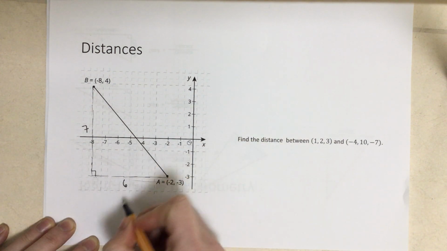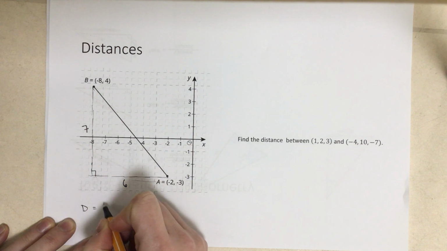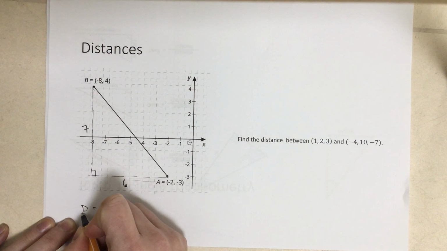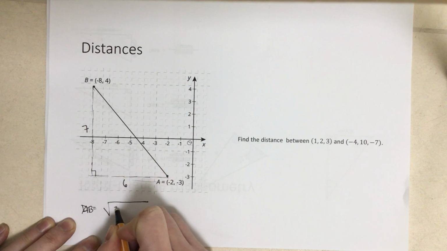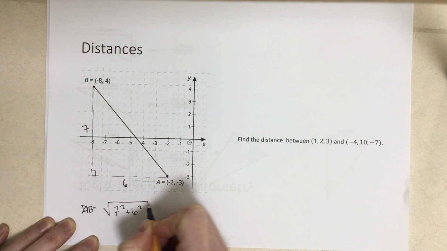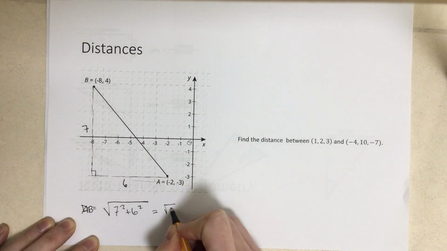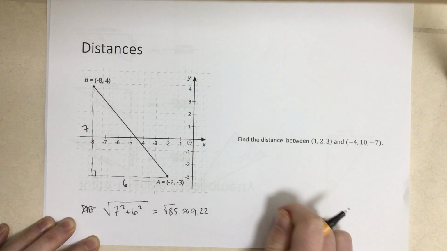Okay. And when you find the distance of all of these, you'll get the C or D or whatever you want to call it, the length of AB. How about I write it like that, actually? That's probably wiser. AB is equal to the square root of 7 squared plus 6 squared, or the square root of 85, which, if you wanted an approximation, is about 9.22.